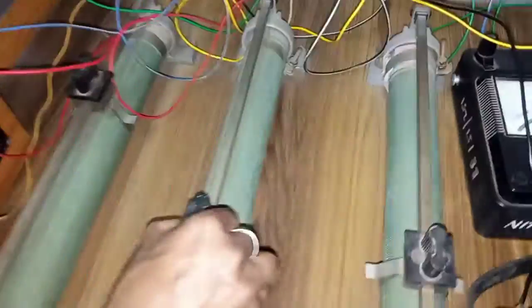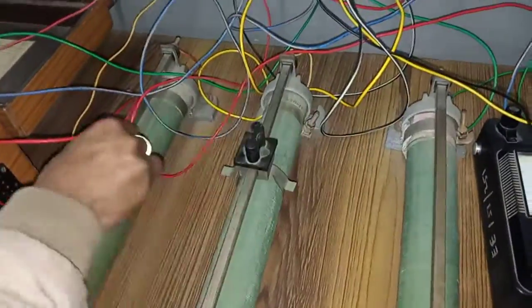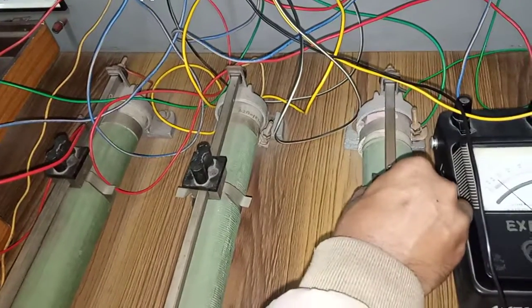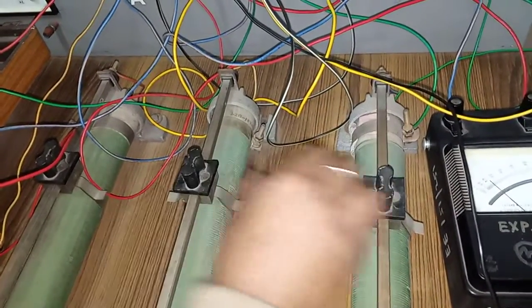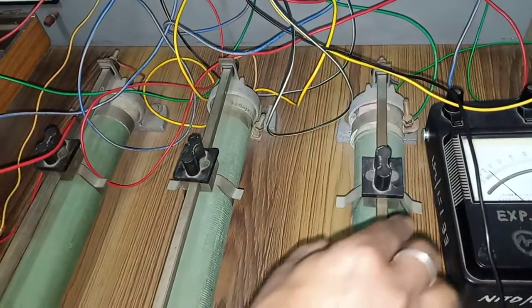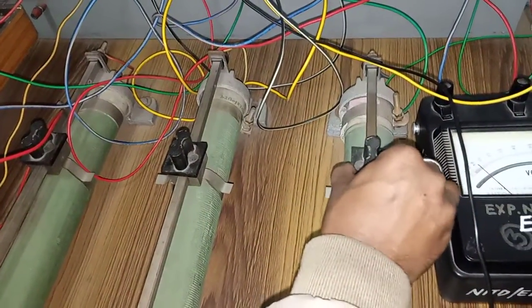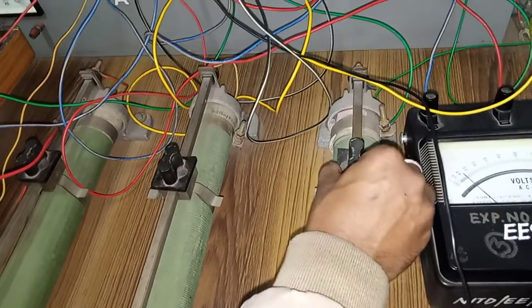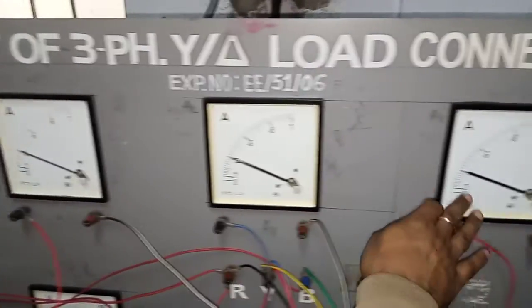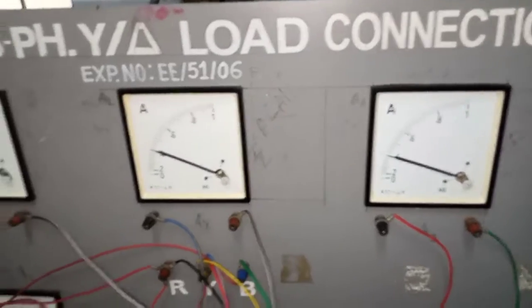Now we are increasing the resistance and reducing the current for the third case, so that we can reduce the corresponding current. So here you see the corresponding currents are 0.4, 0.4, 0.4.